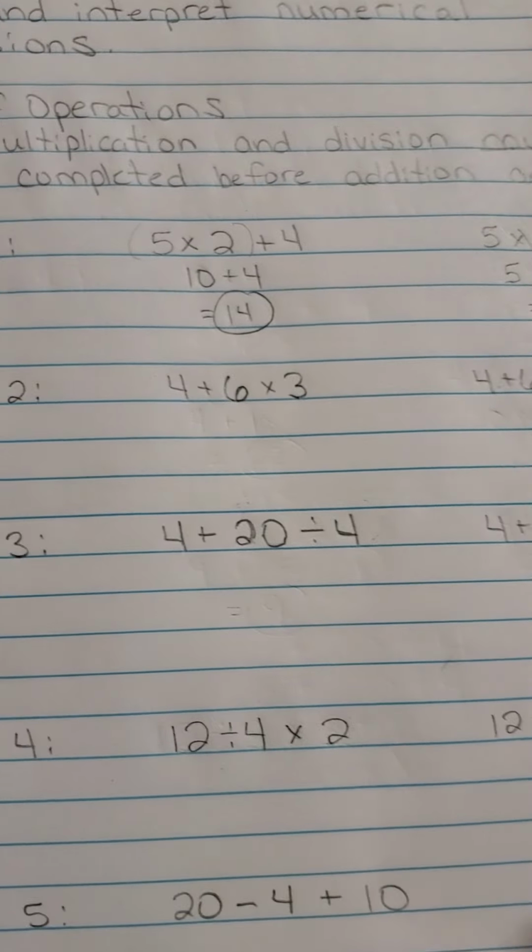So let's take a look at example number 2. 4 plus 6 times 3. So again, following the rule, we need to do this problem first. 6 times 3, which is 18. Write down the rest of your problem there. 4 plus 18 equals 22.